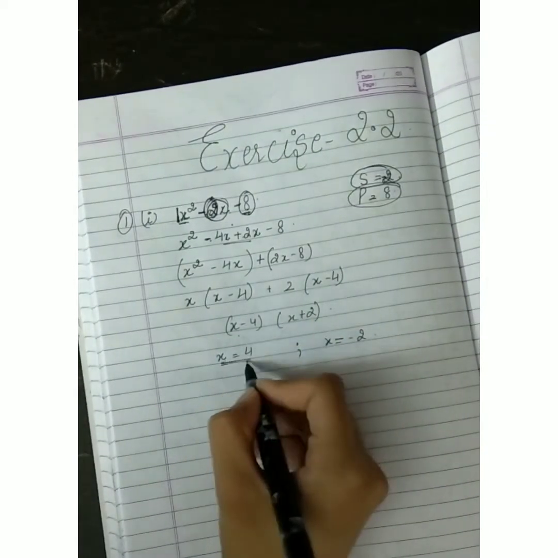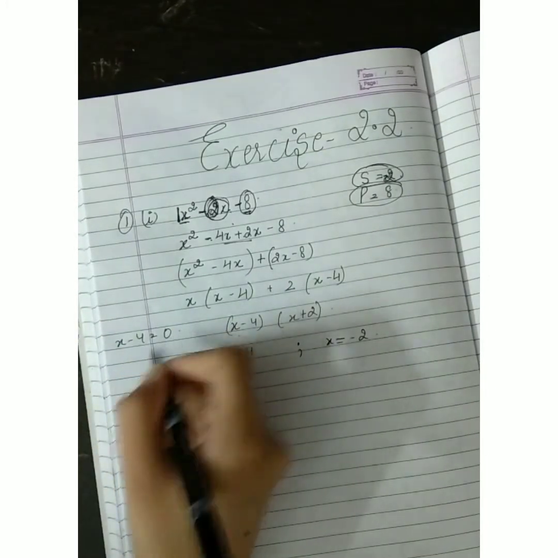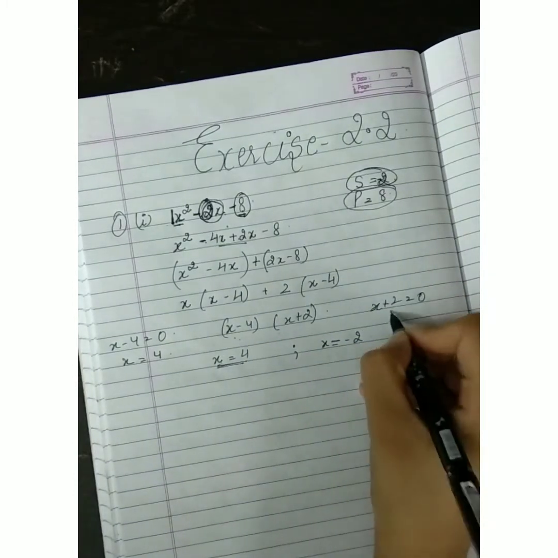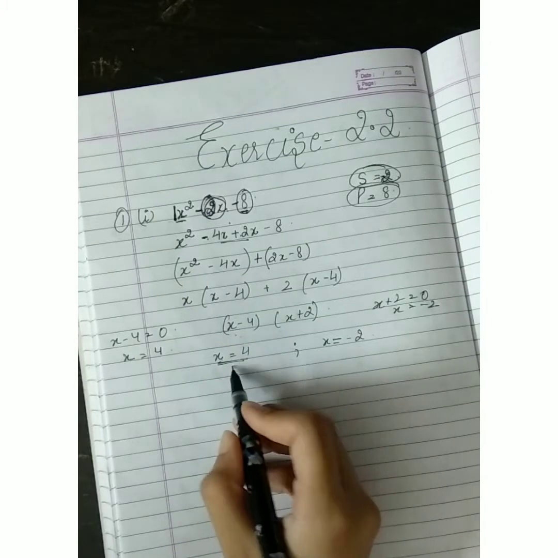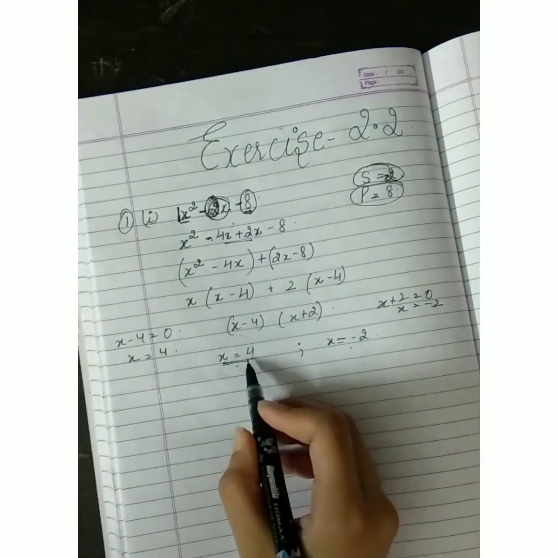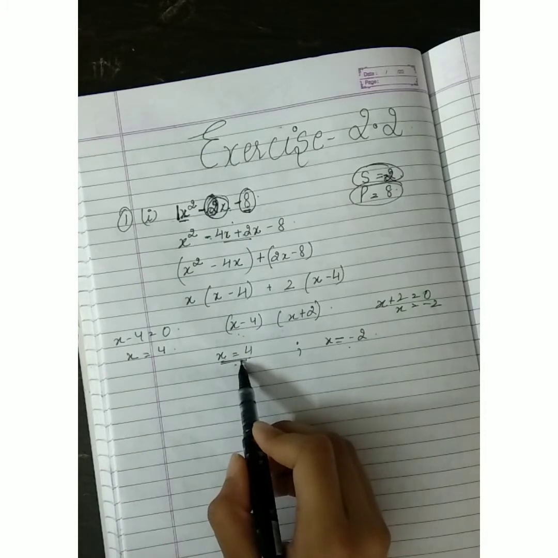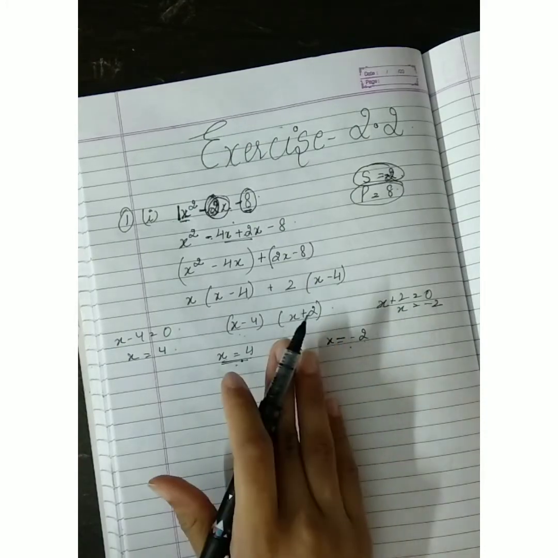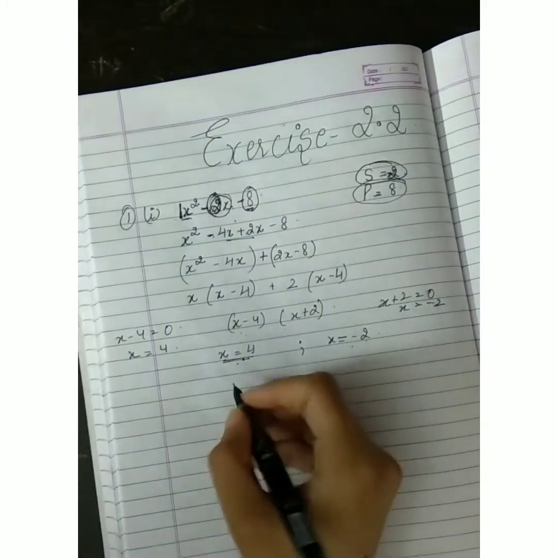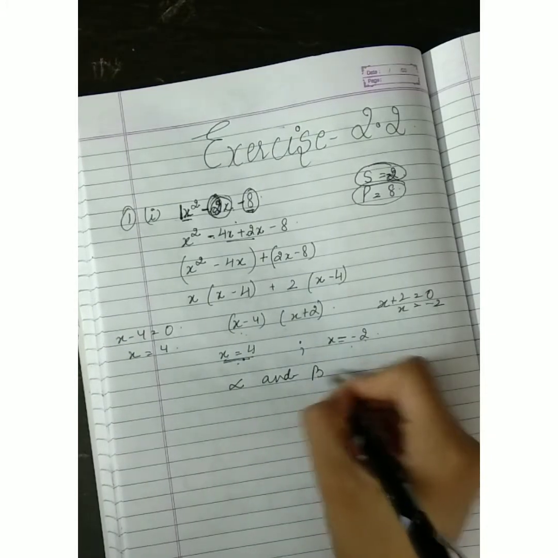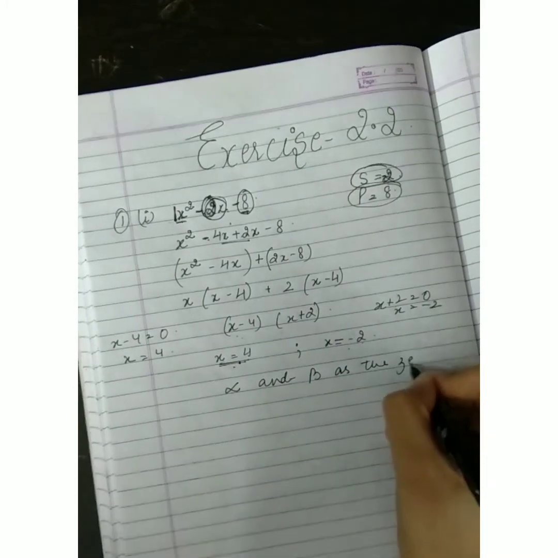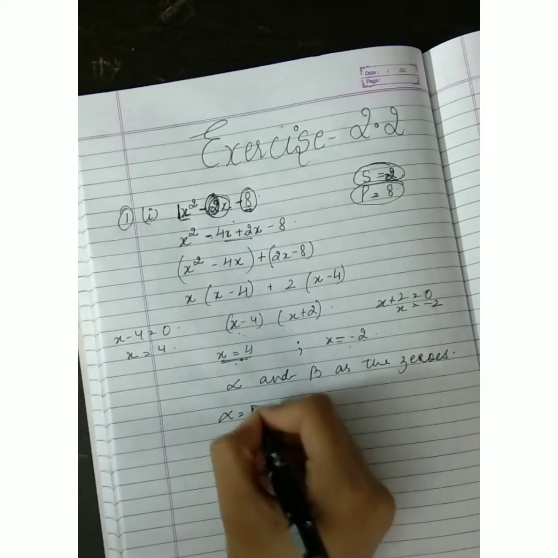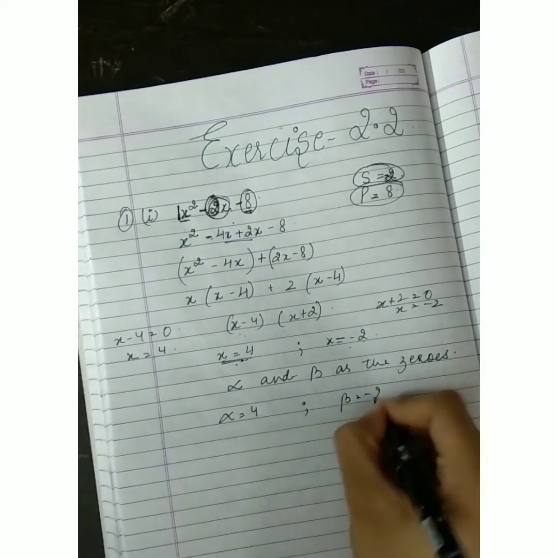How we have taken out the zeros is x minus 4 is equal to 0, so x is equal to 4. For this we have x plus 2 is equal to 0, so x is equal to minus 2. This is how we have found the zeros. Now our zeros are 4 and minus 2. So as this is a quadratic polynomial, we will have alpha and beta as the zeros. Therefore, alpha would be equal to 4 and beta would be equal to minus 2.